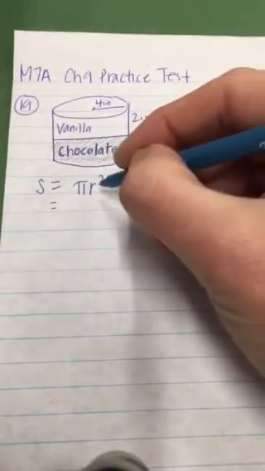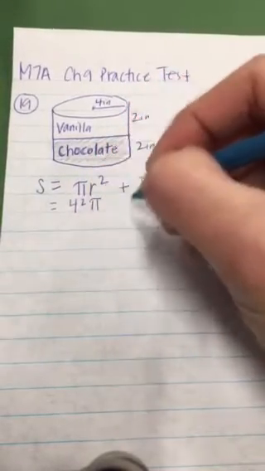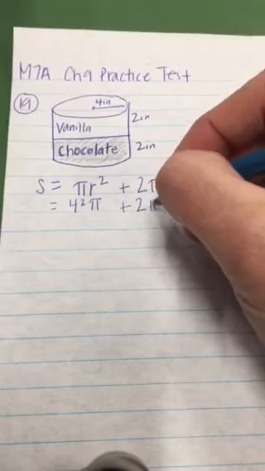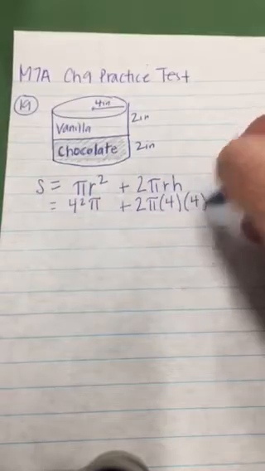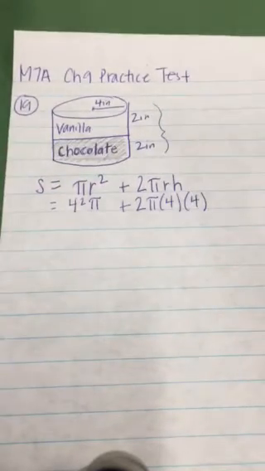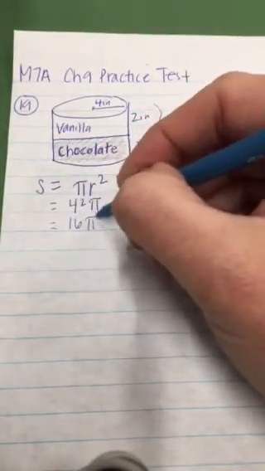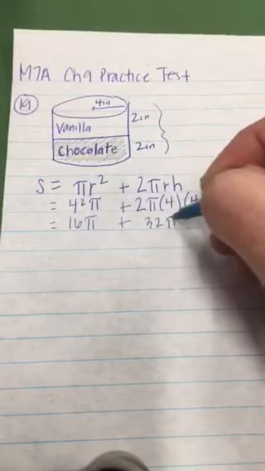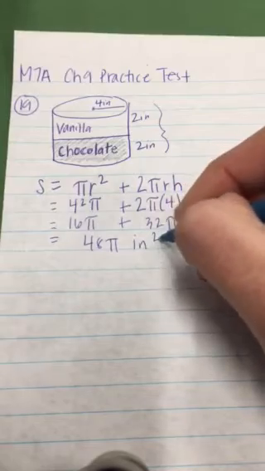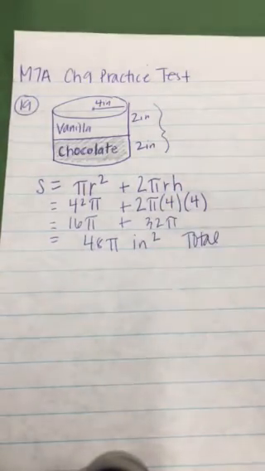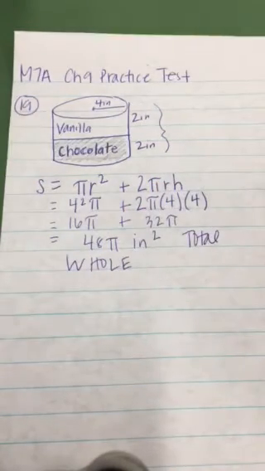So this is equal to my radius squared, which is 4. So this is 4 squared pi plus 2 times pi times the radius times the height, and the height is 4 inches because at this moment we're talking about the total surface area here. Again, continue to simplify, leaving in terms of pi because it is a lot simpler. So my total surface area is 48 pi inches squared. This is the total, which means this is also the whole when we're talking about our percent proportion.